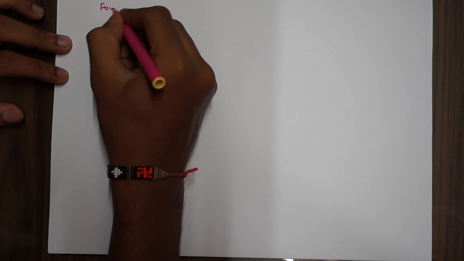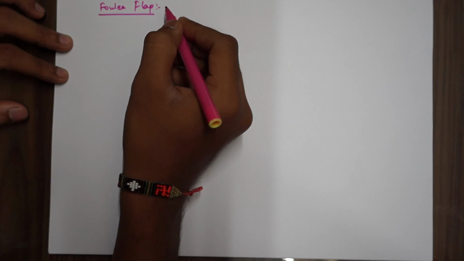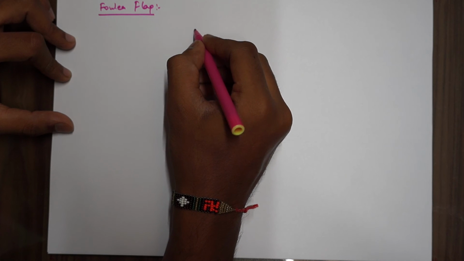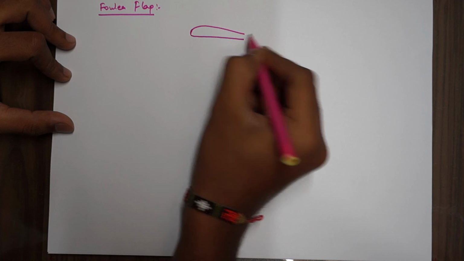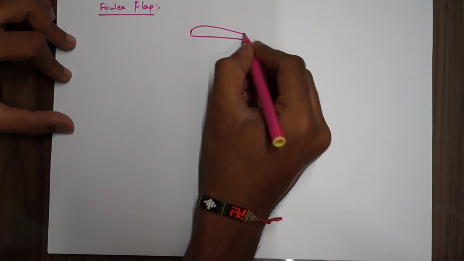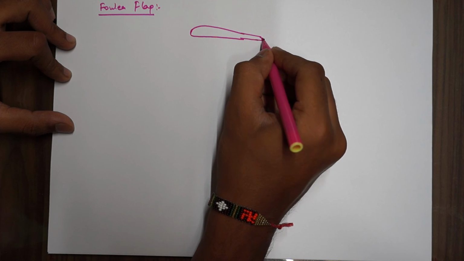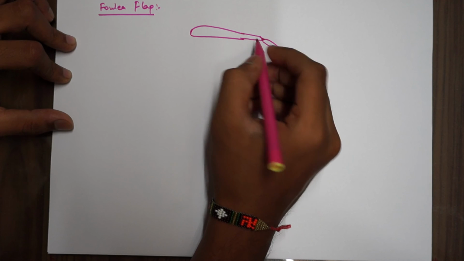Next we are going to discuss the Fowler flap, which is largely used these days. The Fowler flap is something like this. You have an aerofoil, and then you have the flap like this.